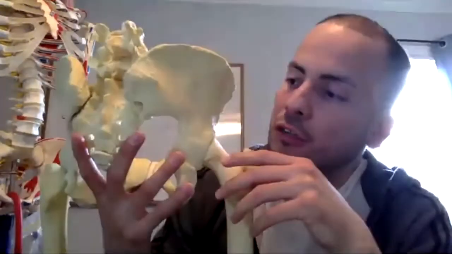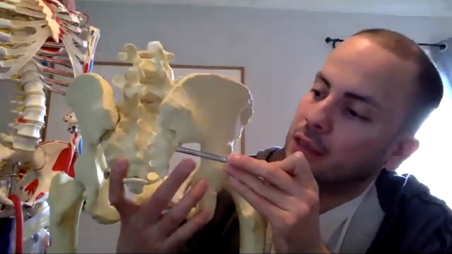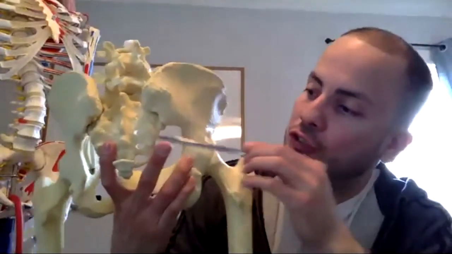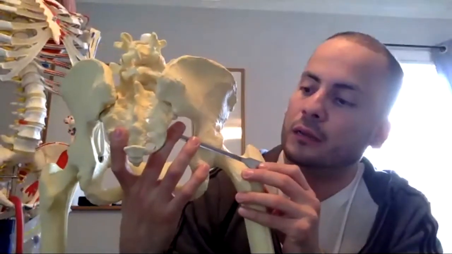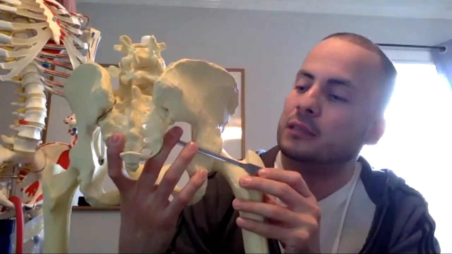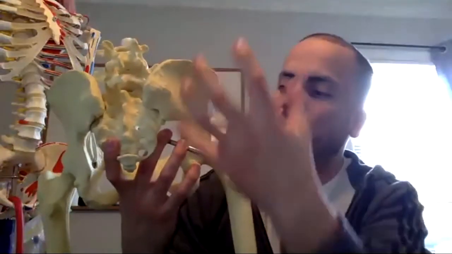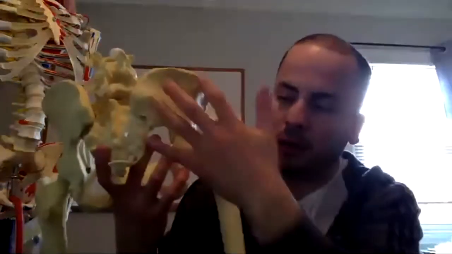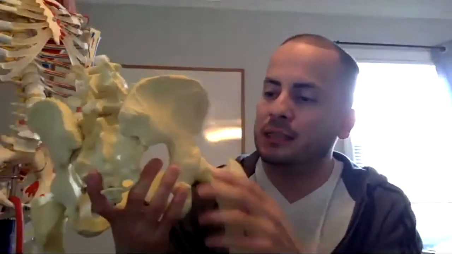If we take a look at the model, you're talking about stretch. We want to stretch the deep rotators of the hip, which start in here, opening this area. There are different ways. The sciatic nerve is like a water hose.